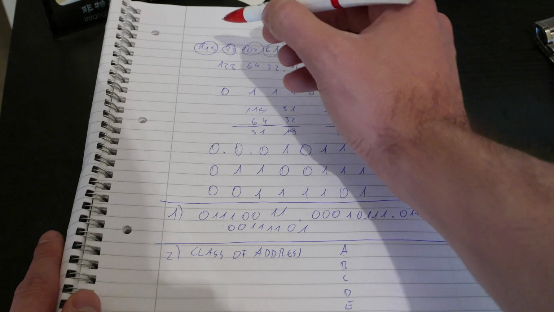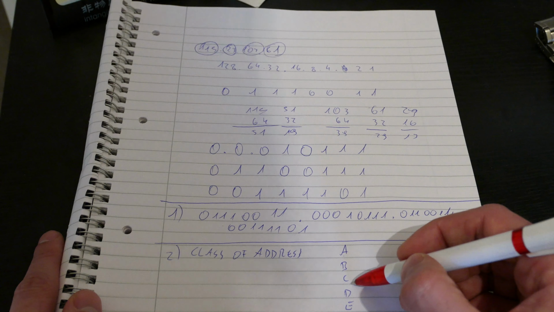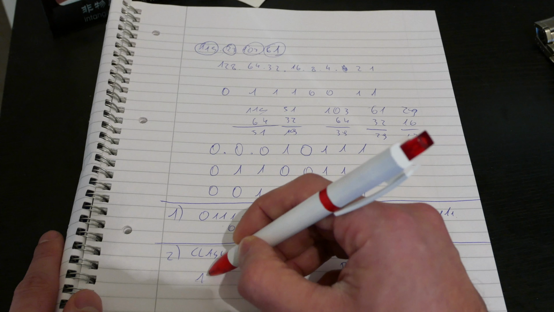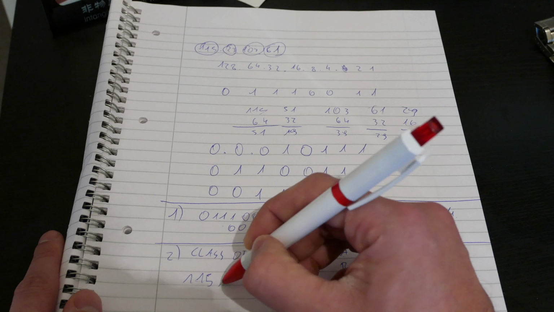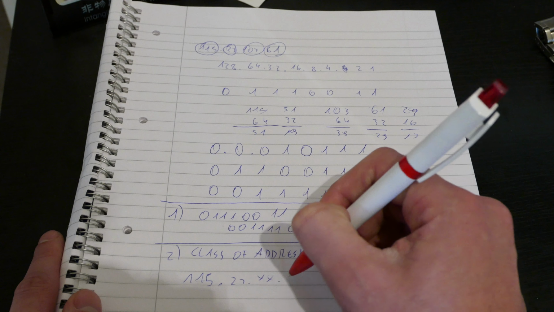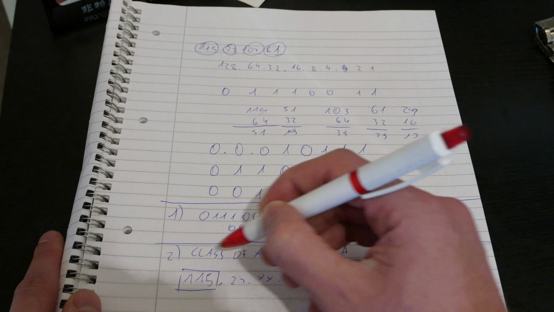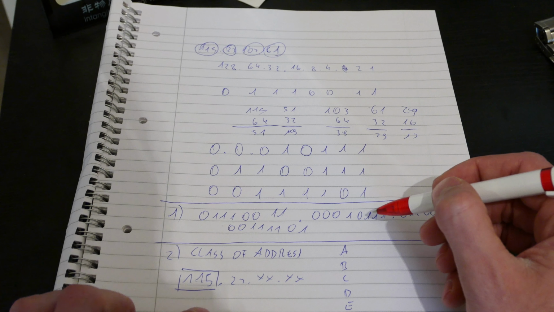We just look at the first part, which in this case is 115.23 dot something. This is the one we are interested in to check the class.